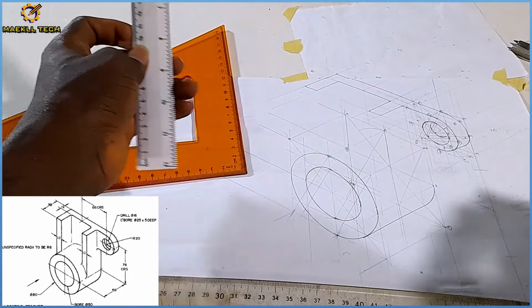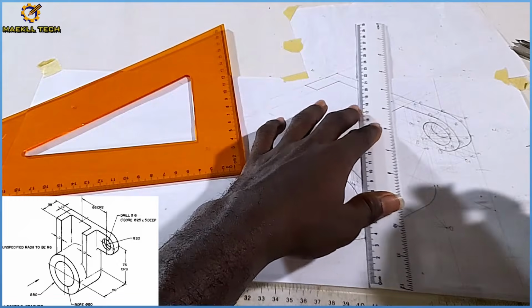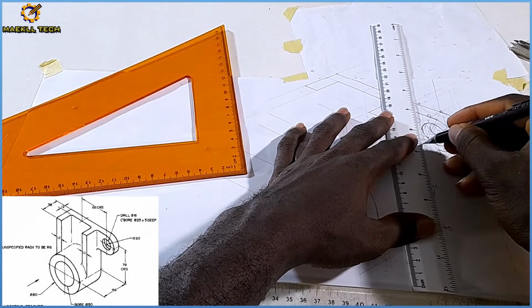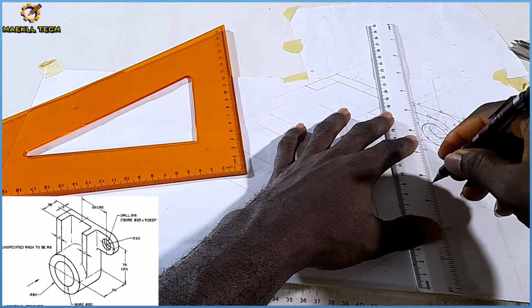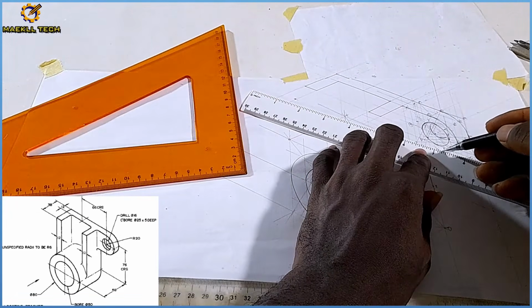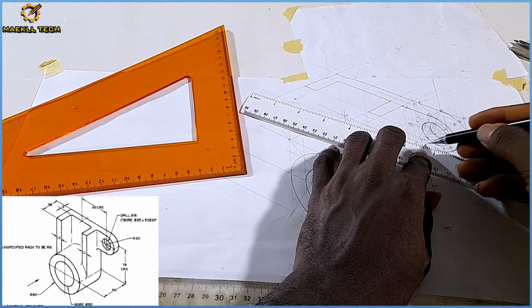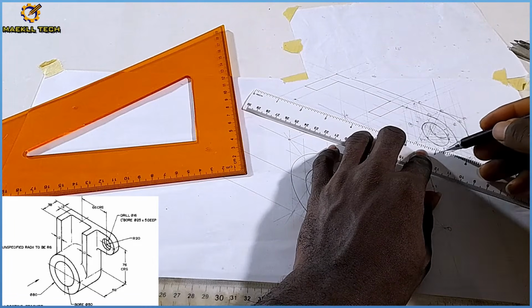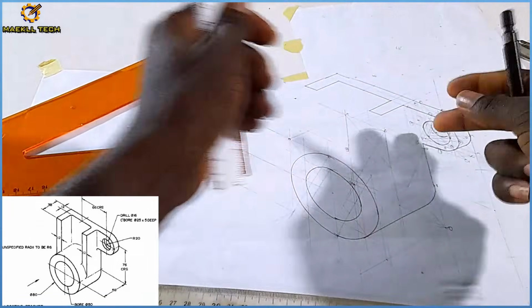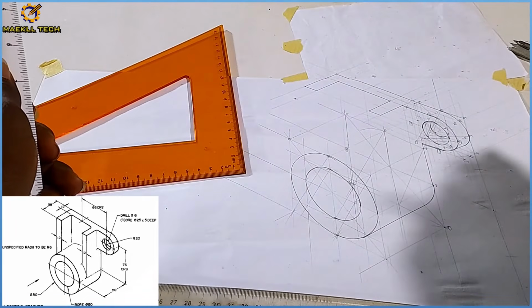With my ruler, I'm going to join that, and with my ruler from this junction, I pull this down also like this. Then the area like that. Sorry for the double line. Okay, the area is going to sit like that.